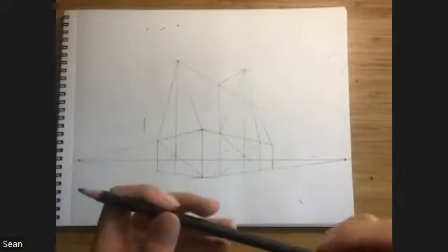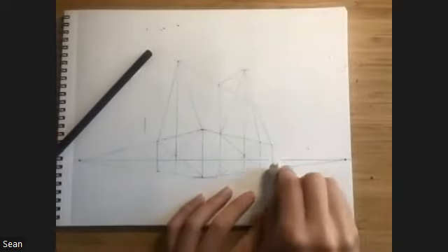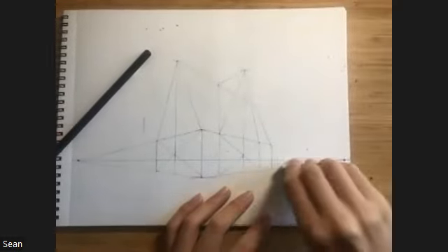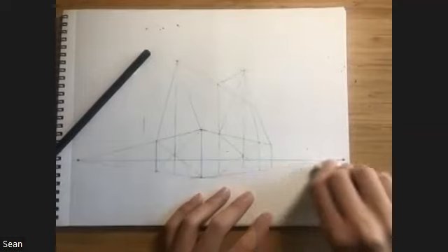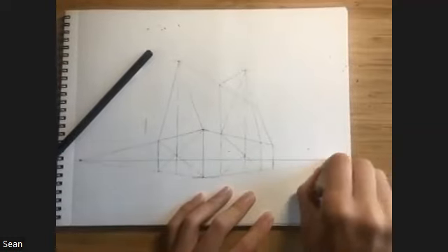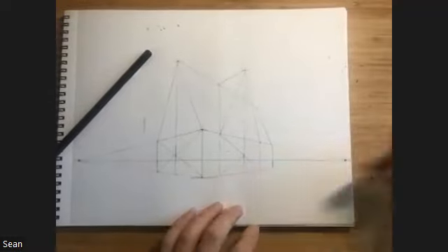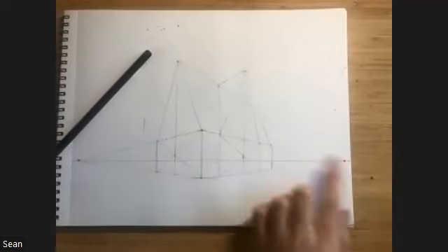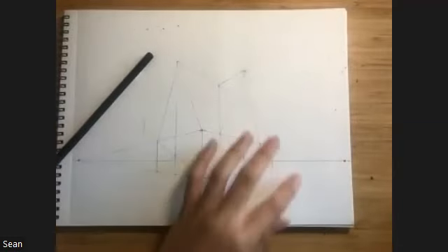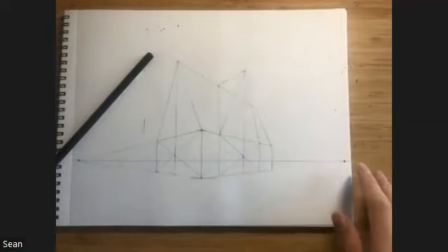Be careful not to take away the horizon line. Are we to get rid of the dot? Oh, the dot's still there. Yes, it's very important not to get rid of the dot because we will be using it.